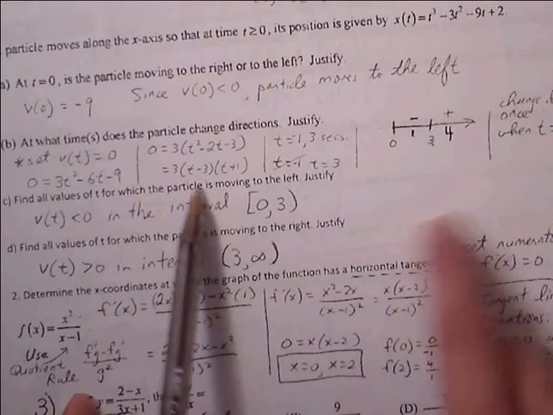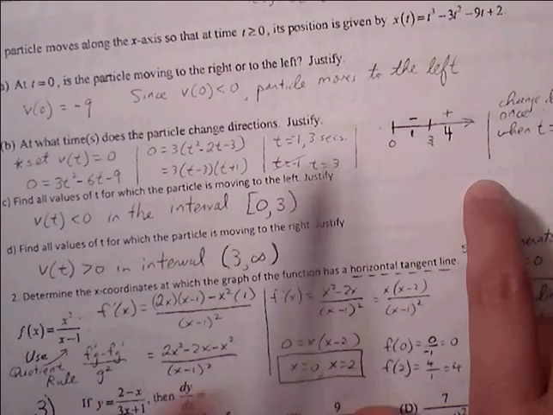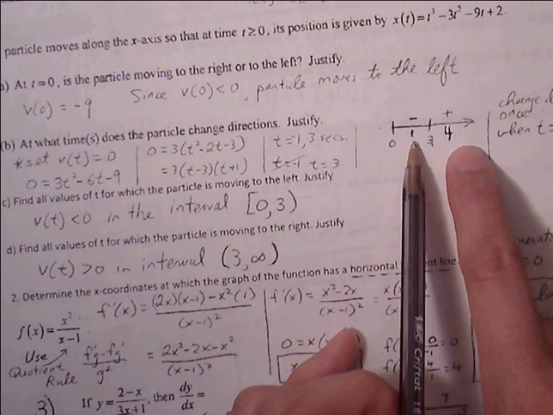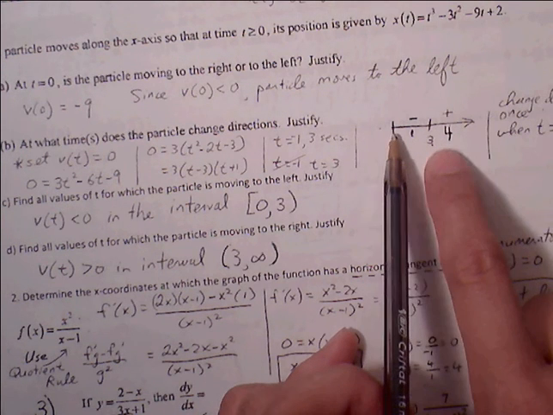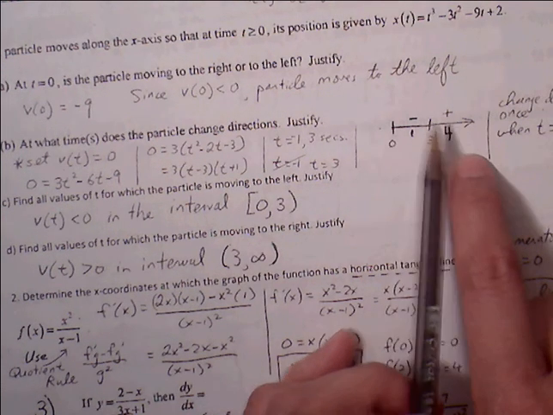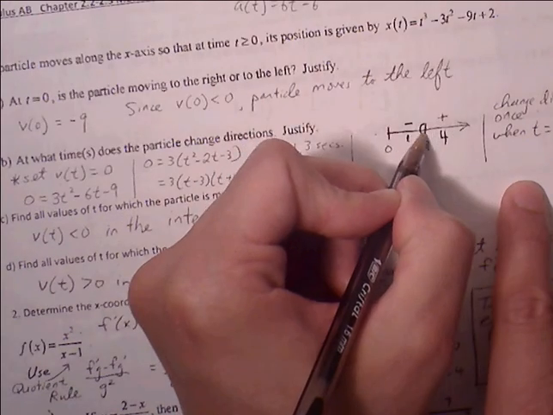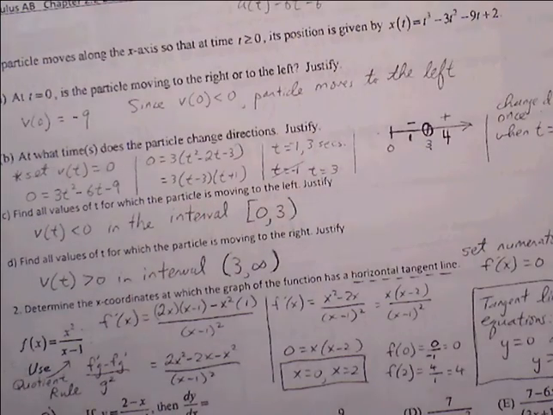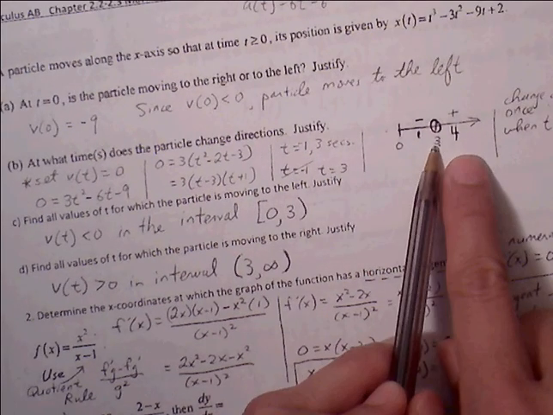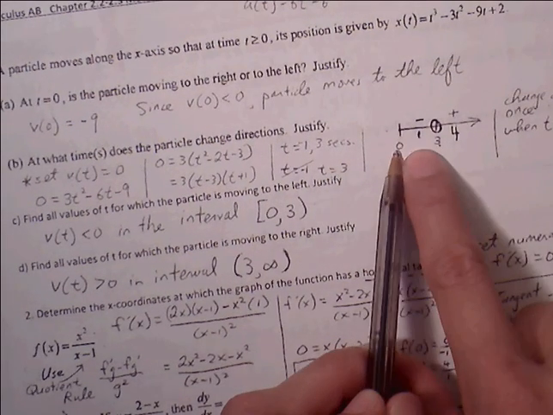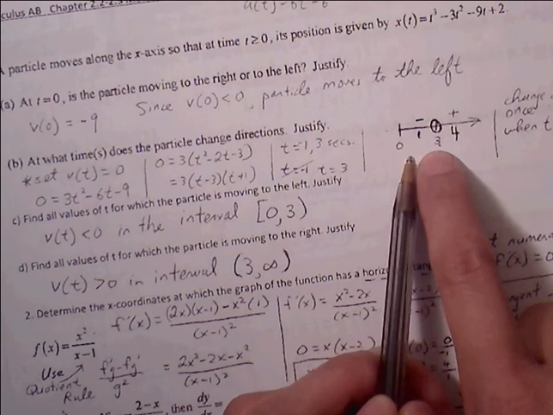Okay, find all the values when the particle is moving to the left. By looking at this sign line here, we can tell that the particle is moving to the left between 0 and 3. We know at 3, the particle is not moving, because that's when velocity is 0. But we have to be careful here. So we're not going to include 3, okay? But we have to be careful here with 0. Normally we would say just parentheses from 0 to 3.